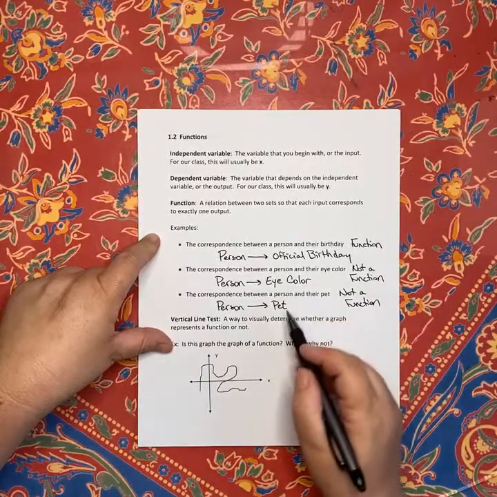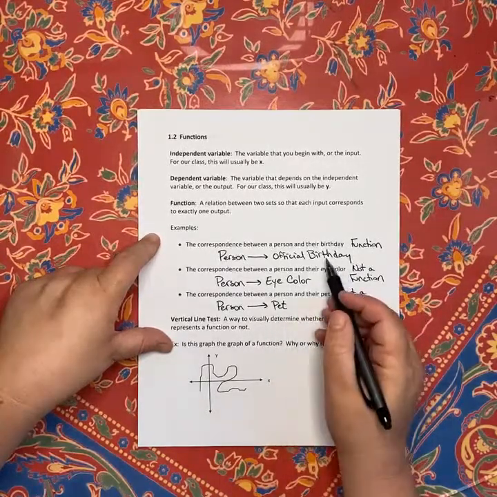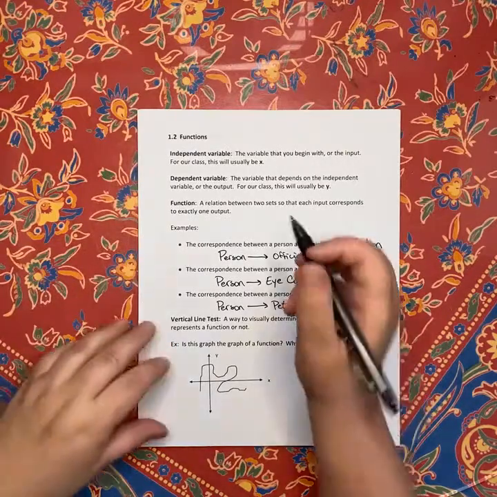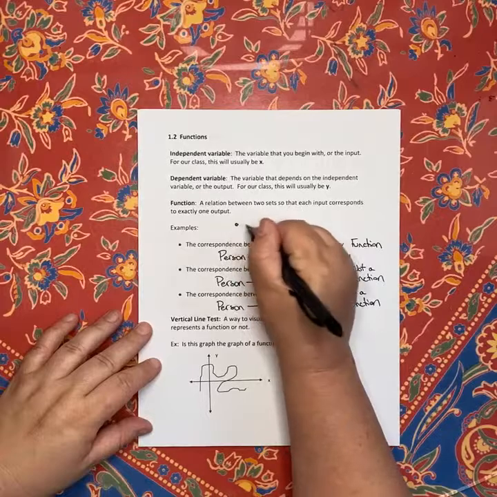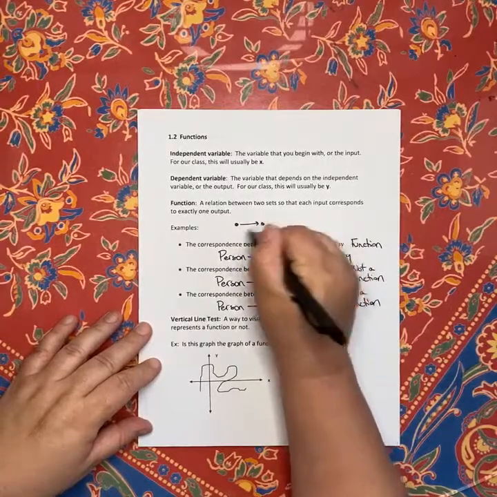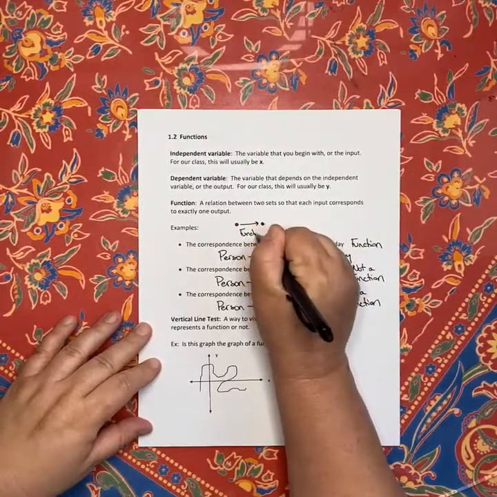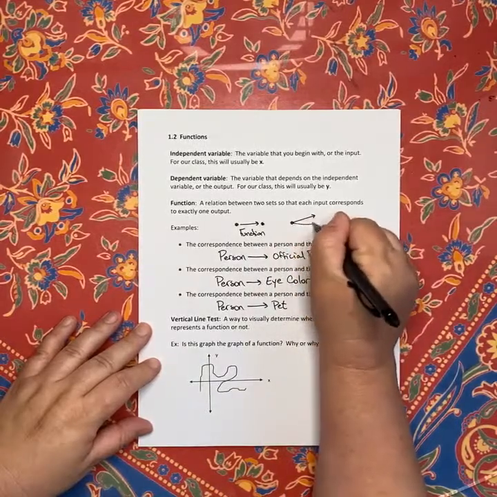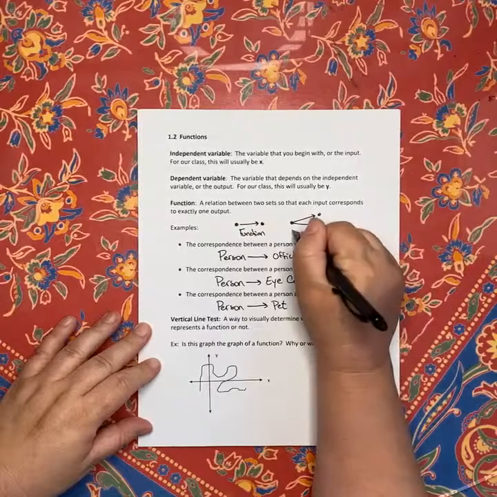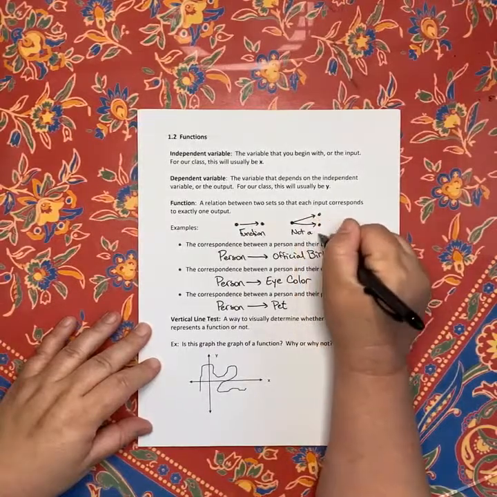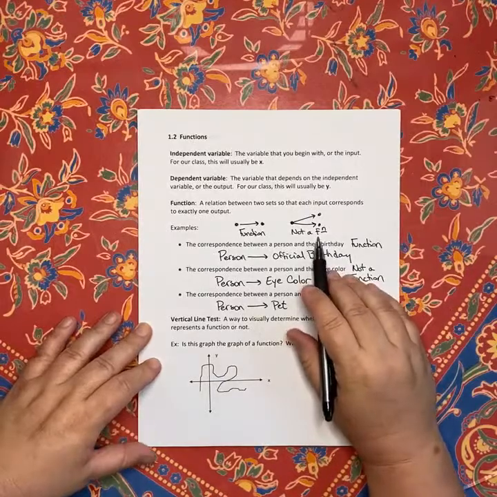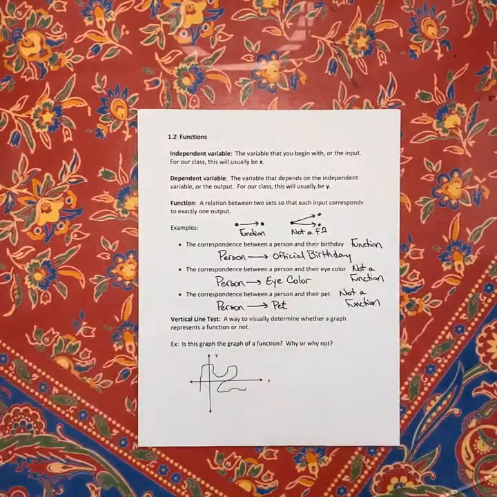More than one eye color, more than one pet, only one birthday. So the goal of a function is that a function is going to look like this. This is not a function.